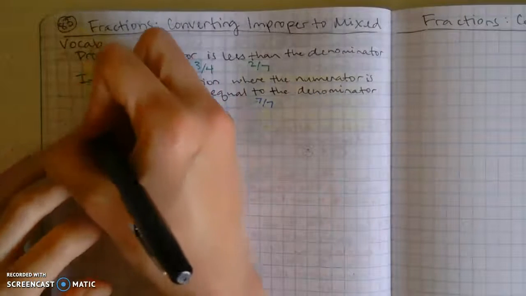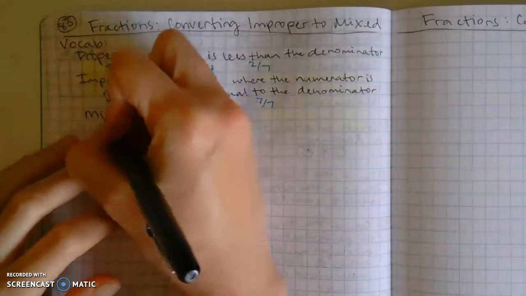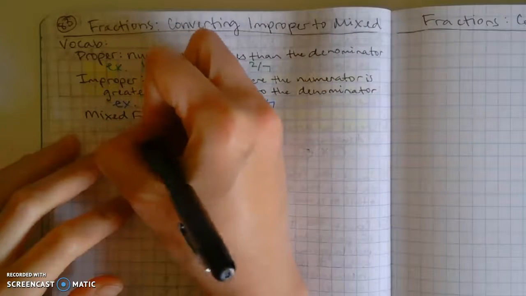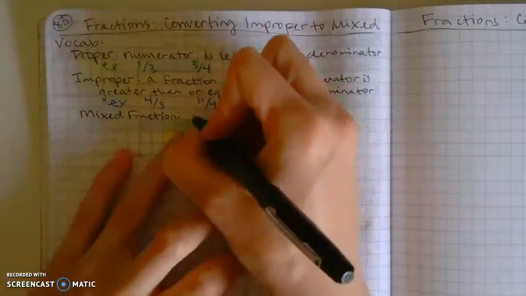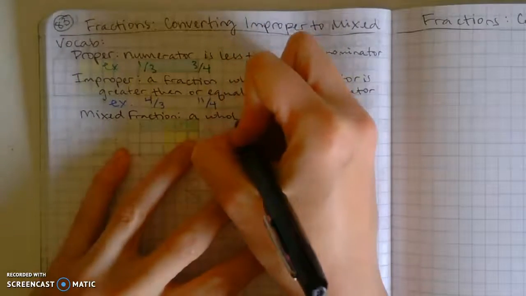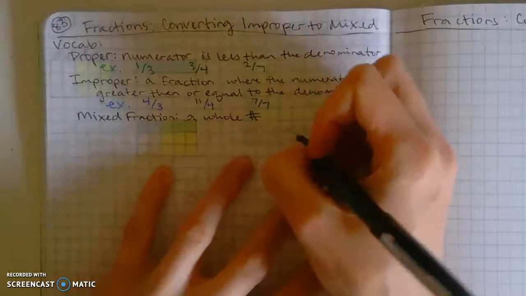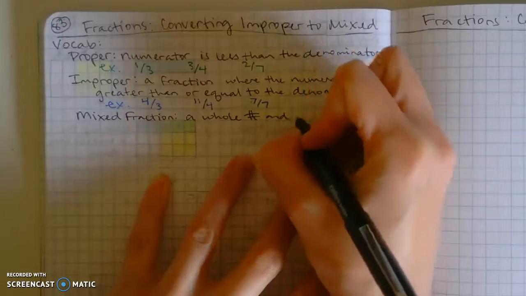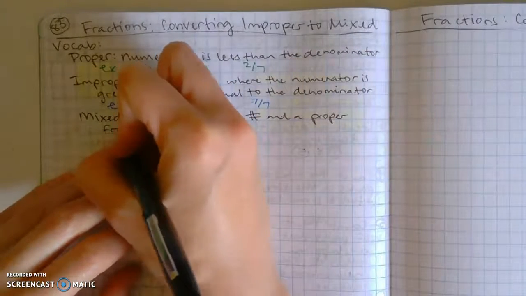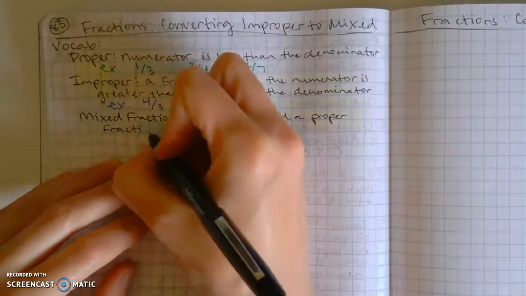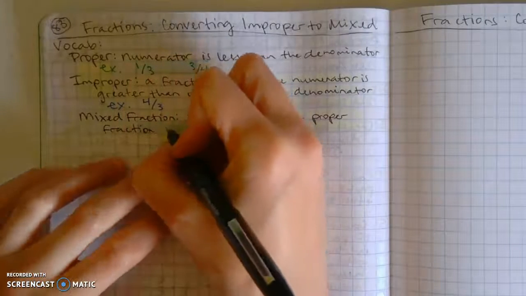And our last one is called a mixed fraction. And that is when there's a whole number and a proper fraction put together.